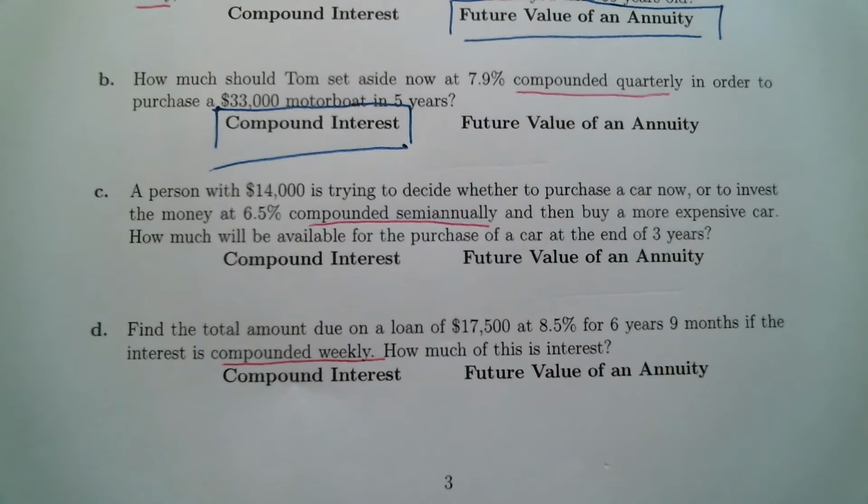Okay, this is a situation you might be able to identify with. This person's trying to figure out if they're going to take their $14,000 and go buy the car now, or wait 3 years and try to save the $14,000 and build up interest off of it so that he has a little bit more money to buy a slightly more expensive car. So this question is asking you, how much money would he have if he decided to save up for the car instead of purchasing it right now.